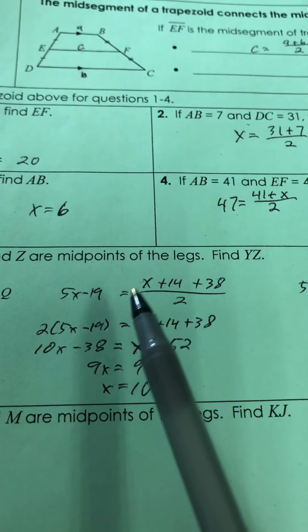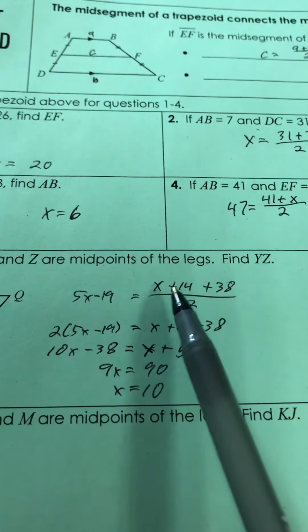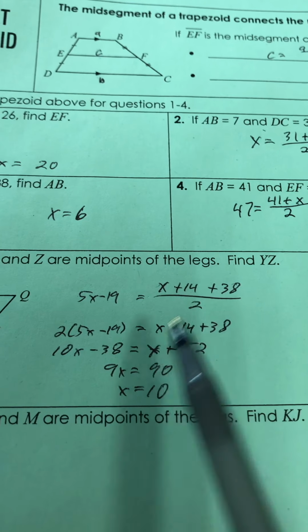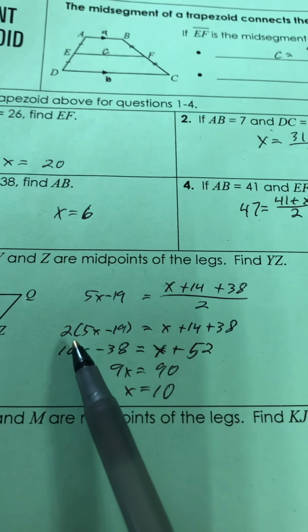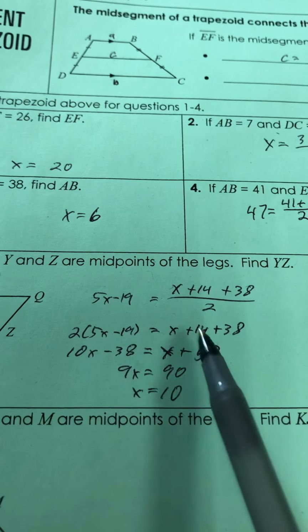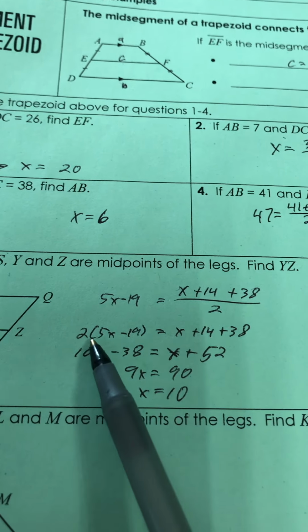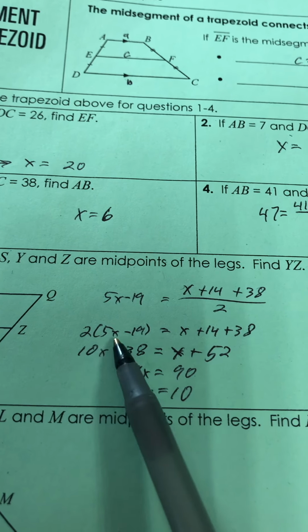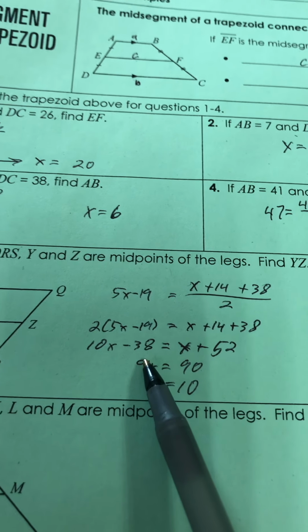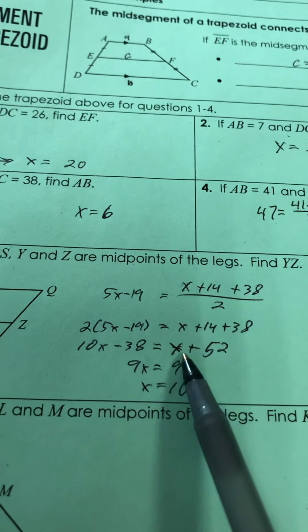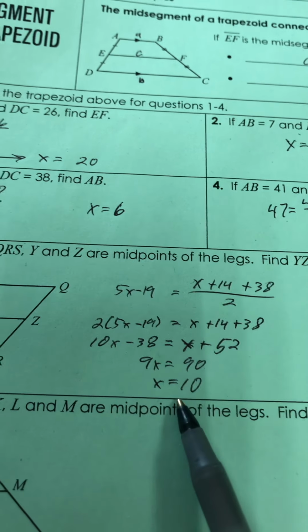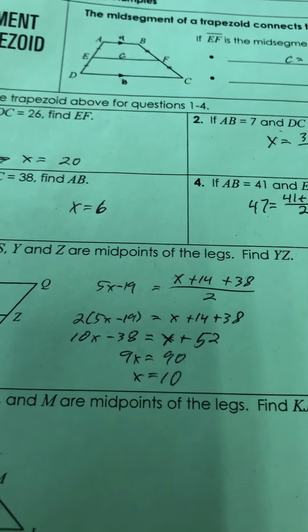So I just take these, I add the top and the bottom, divide by 2. And when I multiply both sides by 2 in order to start isolating this variable, I use the distributive property. 2 times 5 is 10, 2 times 19 is negative 38. I just start combining my like terms and isolate the variable. I get x equals 10.